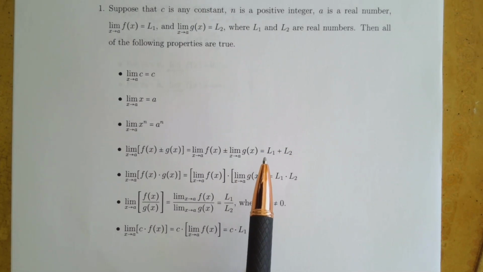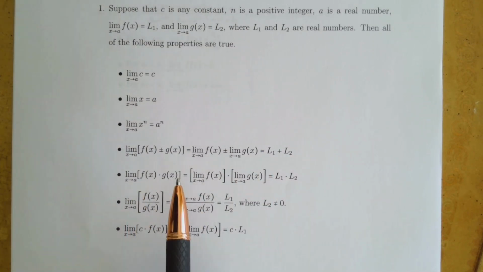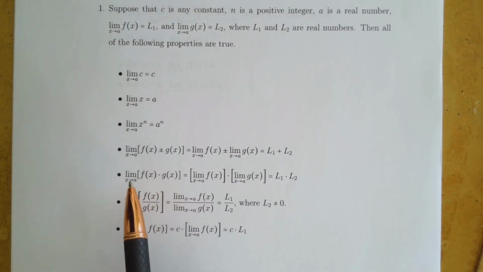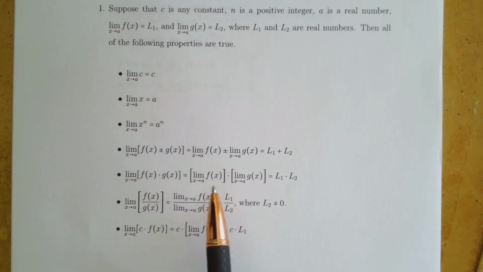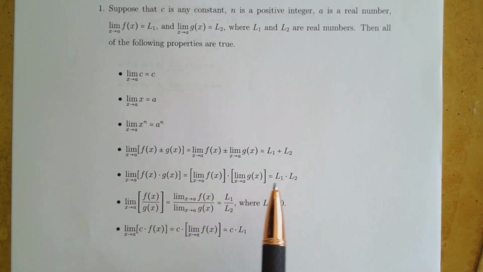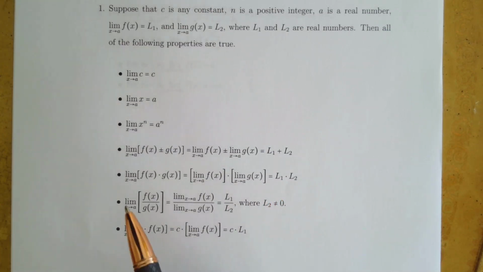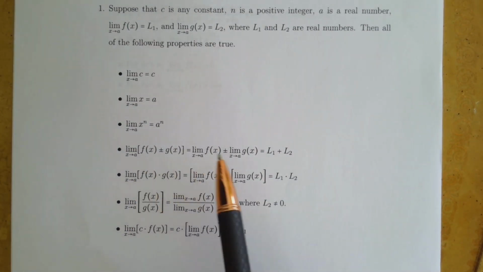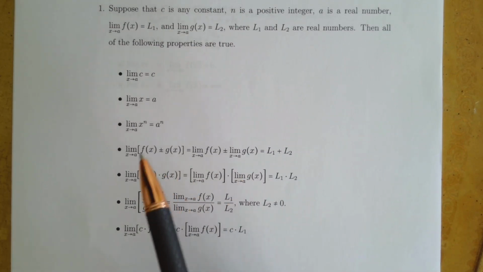That's what that says. Same thing with multiplication. If you have two functions being multiplied, you can multiply them together first, then take the limit. Or what's on this side says take the individual limits first and then multiply those together. So it's just algebraically and mathematically telling you that limits can stay with each function separately, or you can combine them first.